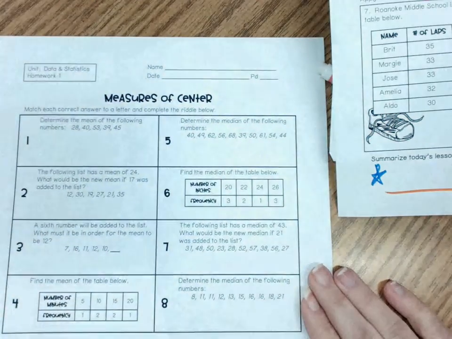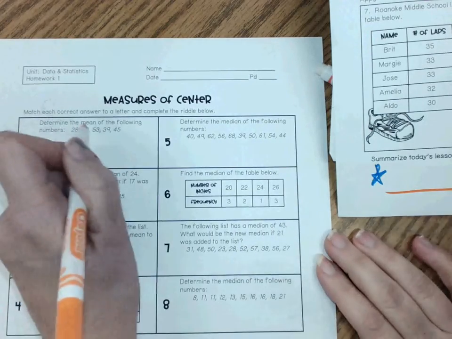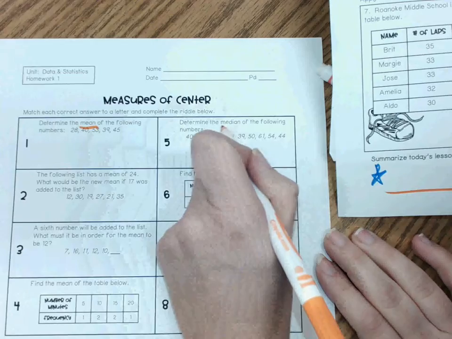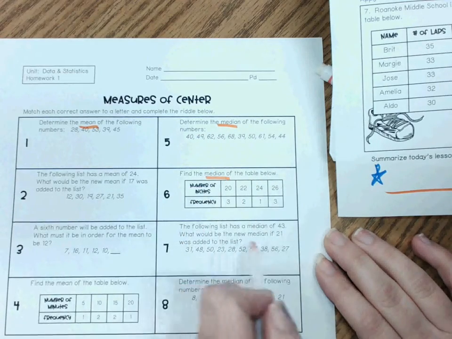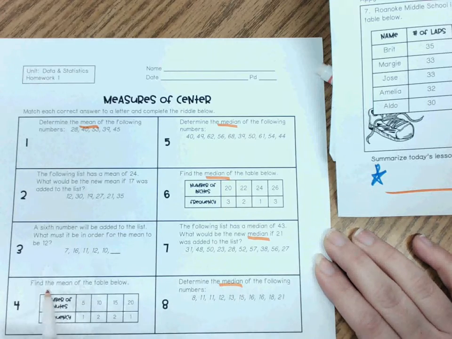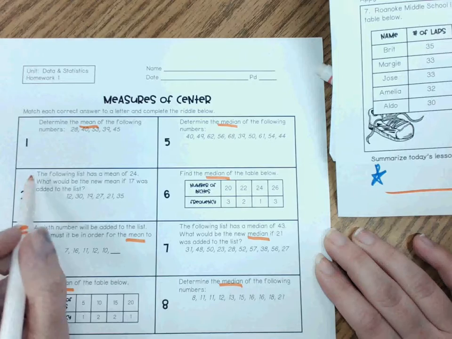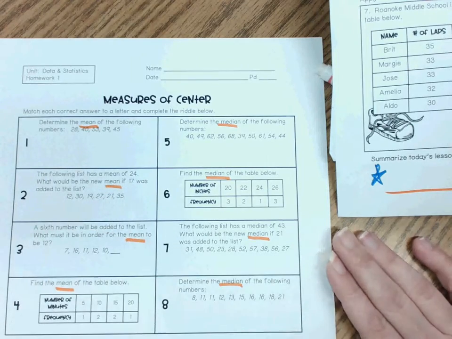We'll have an assignment that you need to complete now. The assignment, I'm looking for my copy of it. Here it is. The assignment is called Measures of Center. And on your copy, I went ahead, I believe, and underlined what you're looking for each one. Median, mean, mean, and mean.